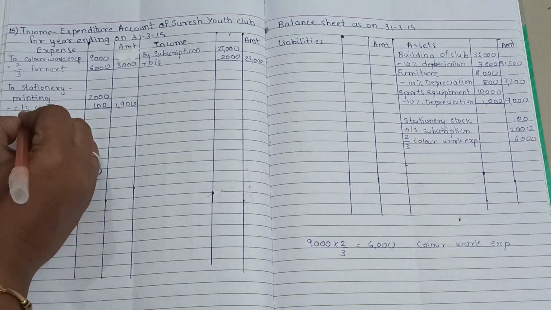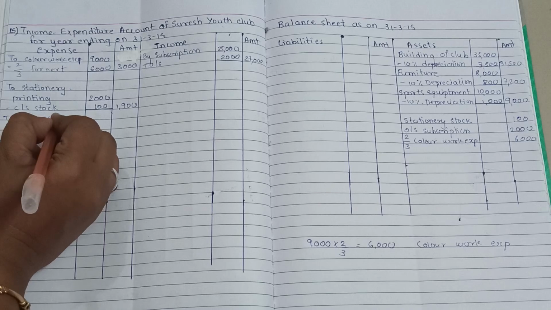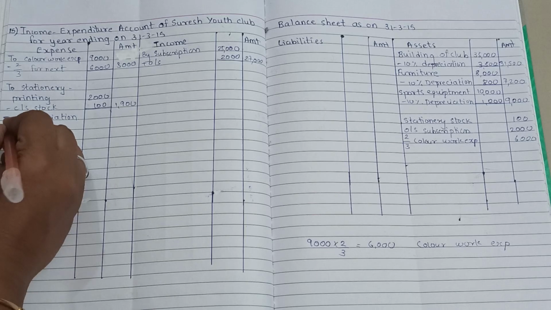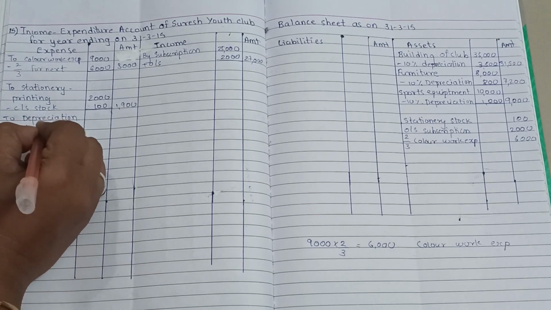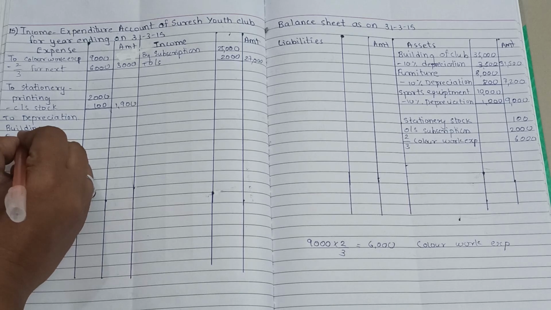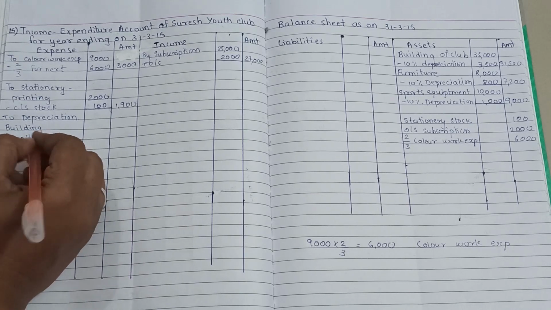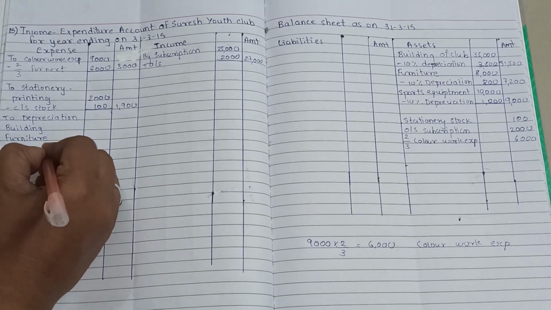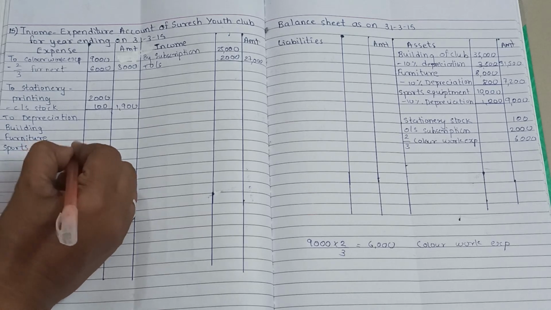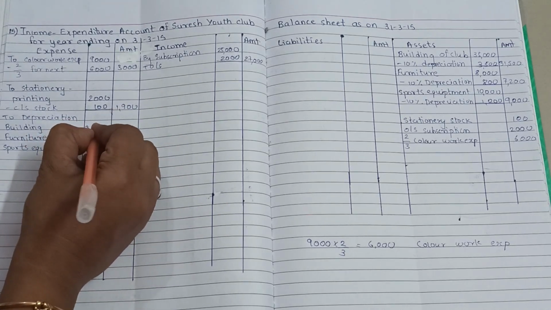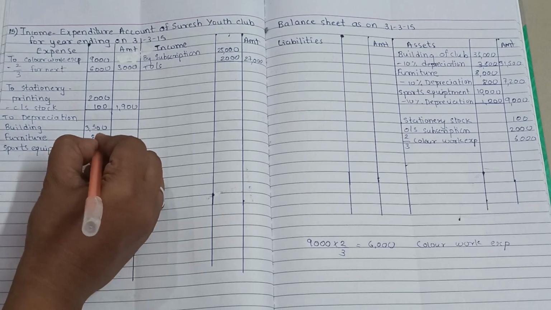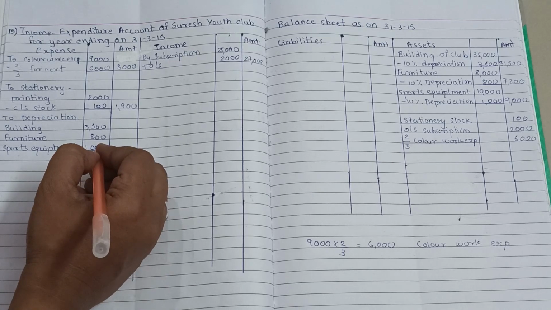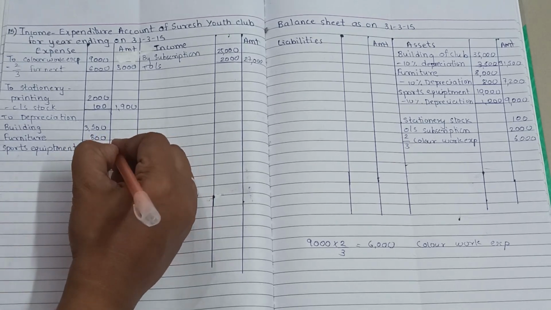So to depreciation on building, furniture and sports equipment: 3,500, 800 and 1,000. So the total we will get 5,300.